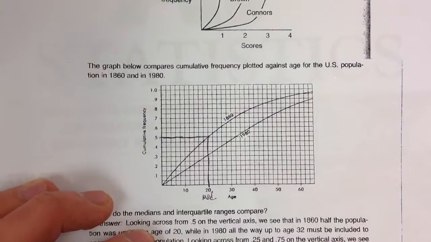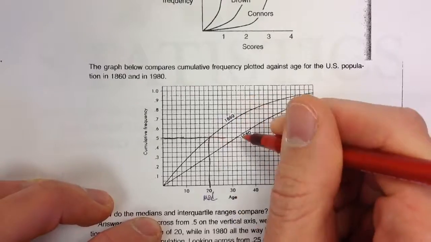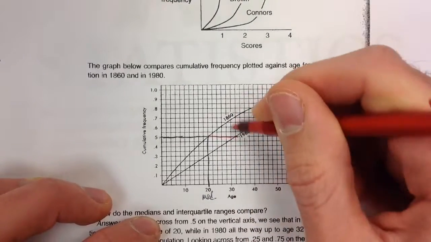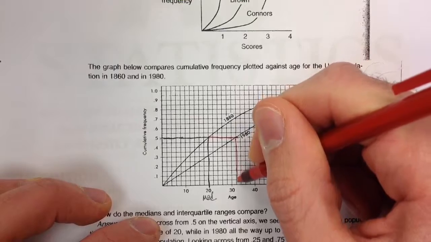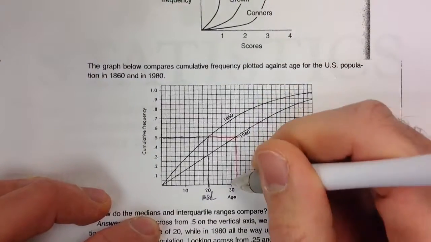And now let's compare that with 1980. It looks like it was 32 years.